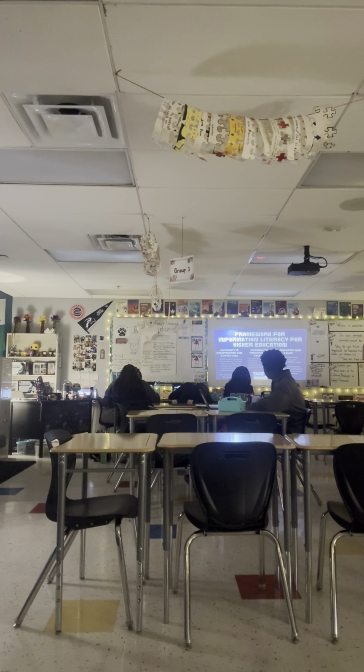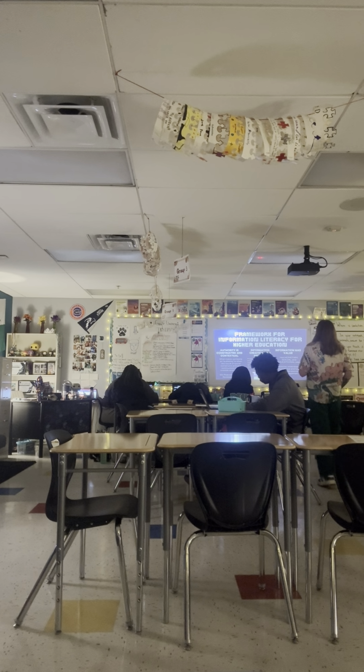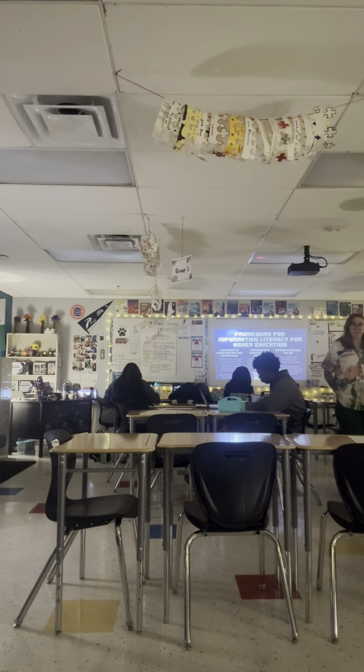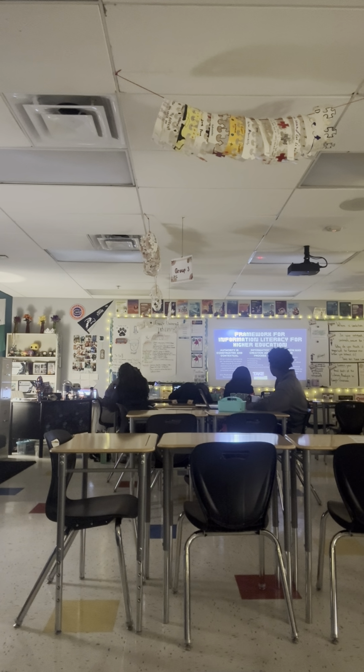But because information has these three values, we have to understand copyright law. We have to understand how to properly cite our sources. Because plagiarism is a really big deal. And it's especially a big deal in college.